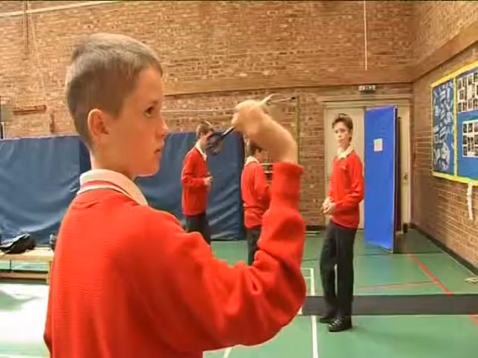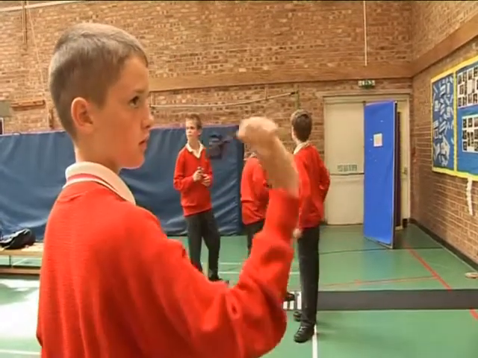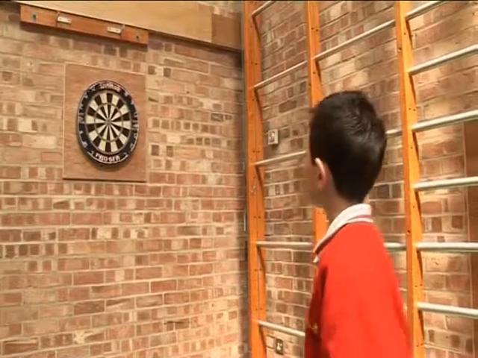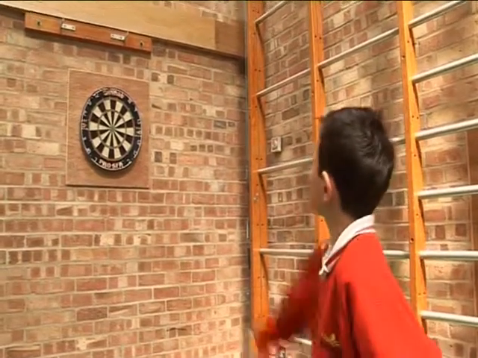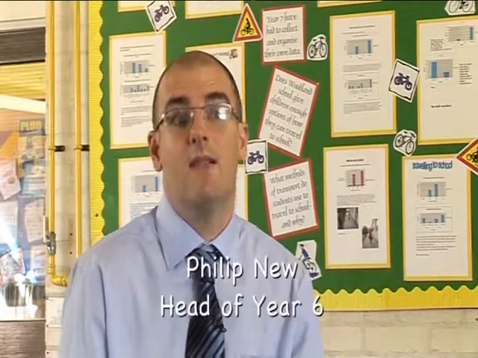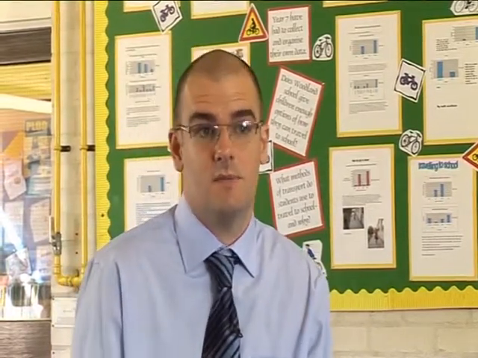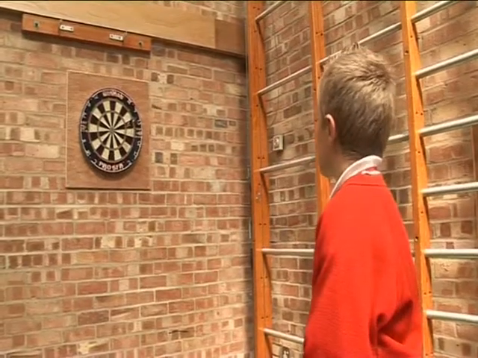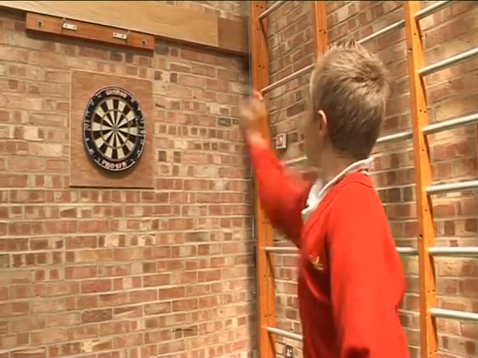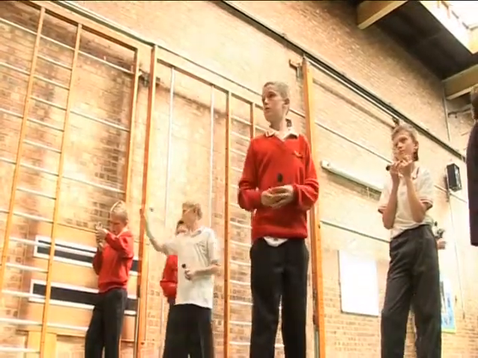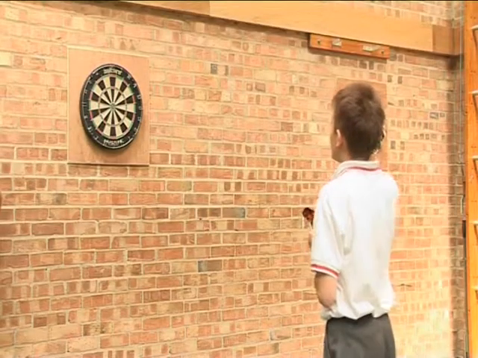Since setting up a darts club at Woodland Middle School, head of Year 6, Philip New, has been inspired to draw on the sport within his classroom practice. Within the darts club itself, I've definitely seen a change in all the children in their attitude towards mathematics, their ability within mathematics. I then realised that we could take what was being done in the club into the classroom through various ways. Mental calculation, looking at methods of subtraction, understanding doubles, understanding trebles, times tables through the dartboard. Endless things, endless.